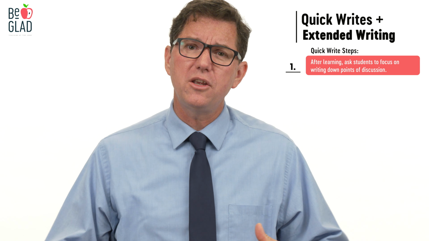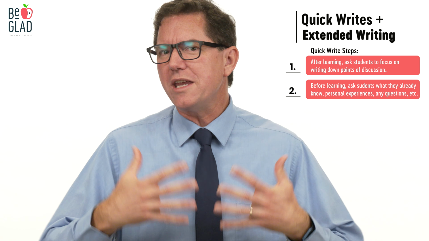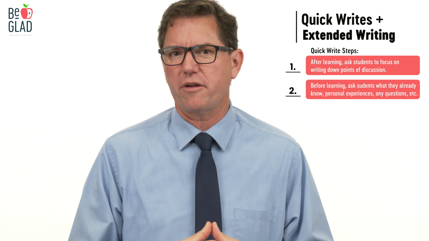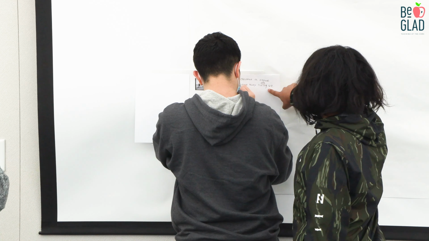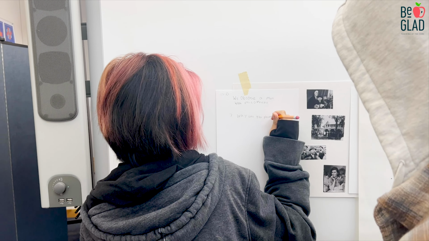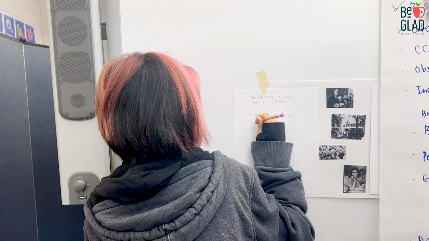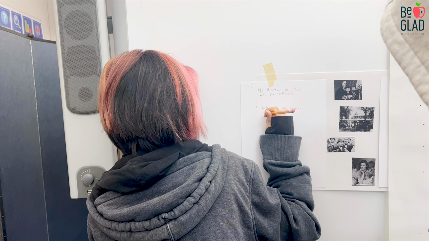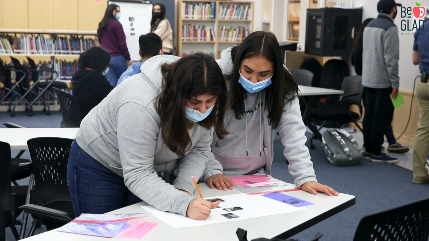The learning log can be used before instruction as well. So before we dig into a pictorial input chart, for example, and present information to students, you can ask them what they already know about this topic, personal experiences that they've had around this topic, things that they've read about, etc. In this way, we're activating students' prior knowledge. We're helping them to dig into what they already know and make that visible.